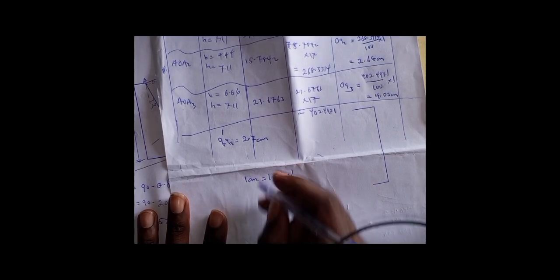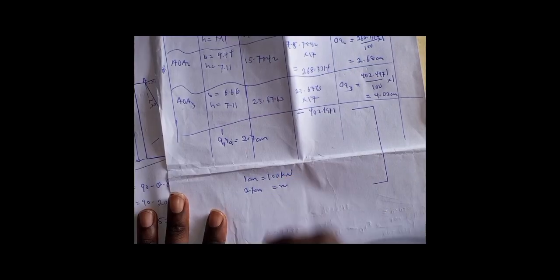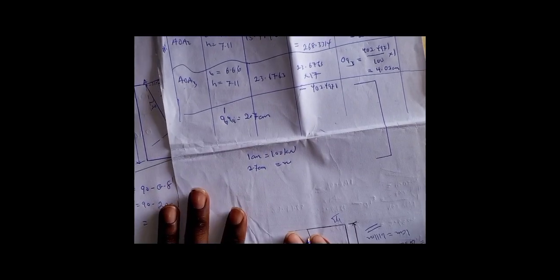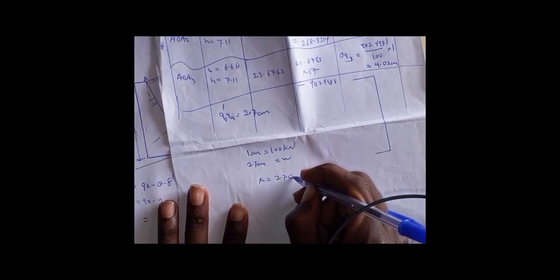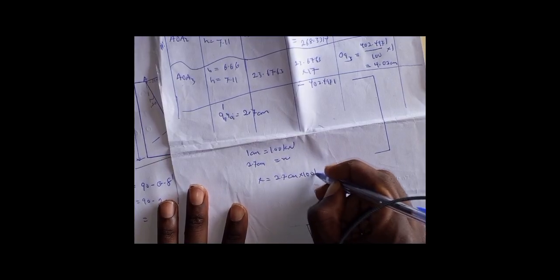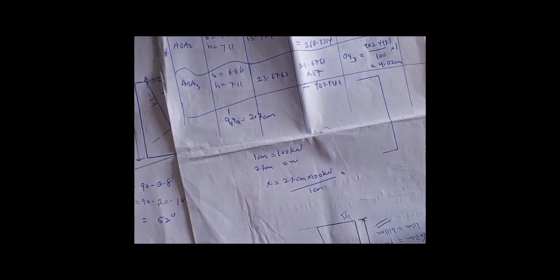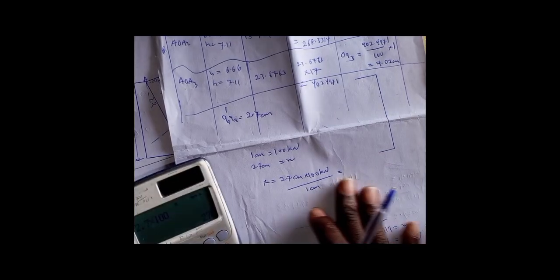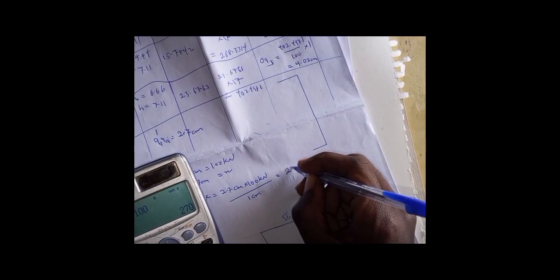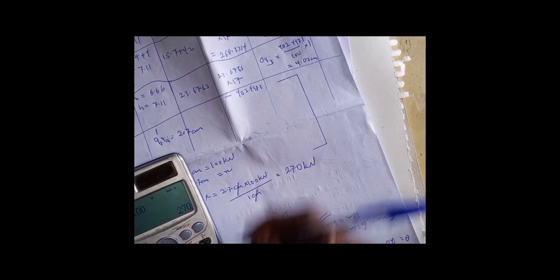So 2.7 centimeters will be equivalent to what? X final becomes 2.7 centimeters by 100 kilonewtons all over 1 centimeter. 2.7 by 100 gives 270 kilonewtons. Mind you, the centimeter cancels with the centimeter.